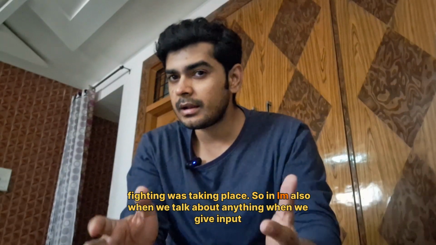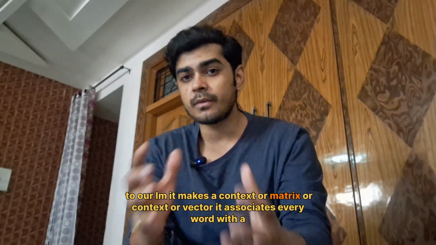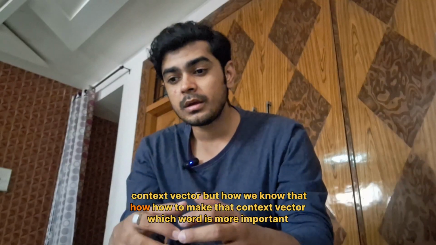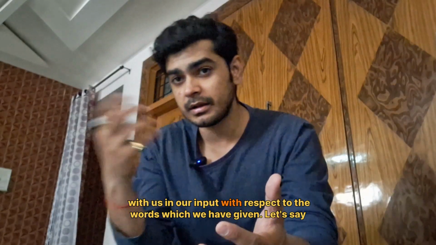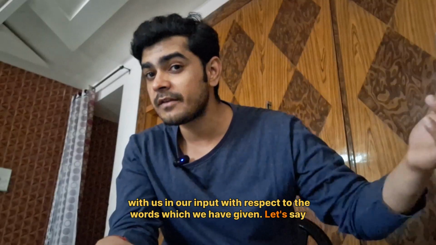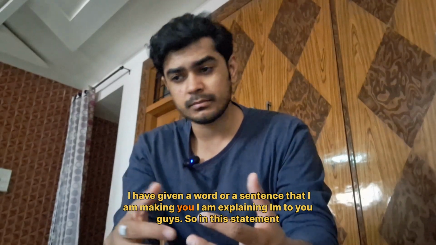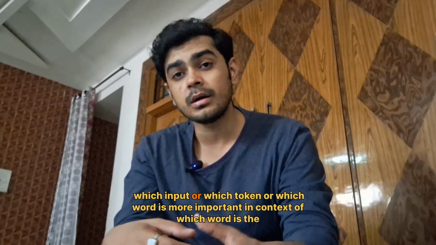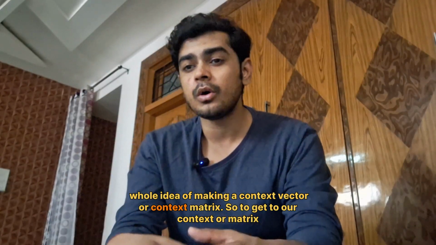So in an LLM also, when we give input to our LLM, it makes a context matrix or context vector. It associates every word with a context vector. But how do we know how to make that context vector, and which word is more important with respect to the other words in our input? Let's say I have given a sentence: I am explaining LLM to you guys. In this statement, which token or word is more important, in the context of which word, is the whole idea of making a context vector or context matrix.